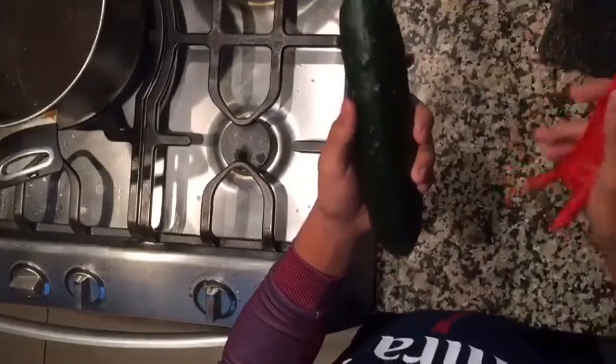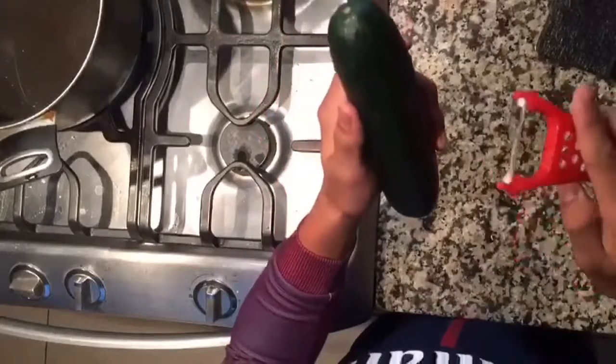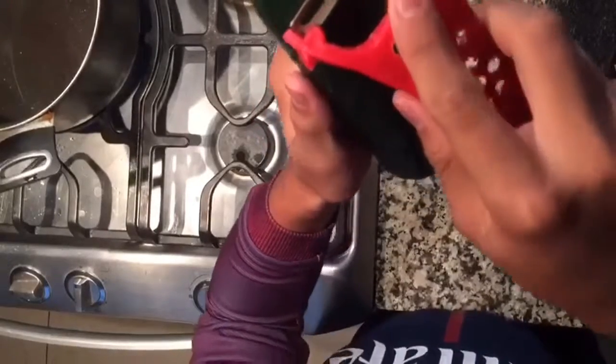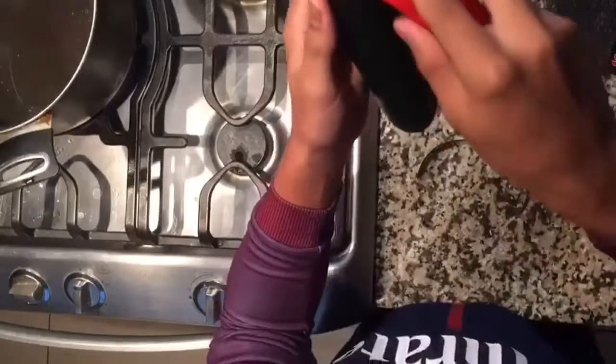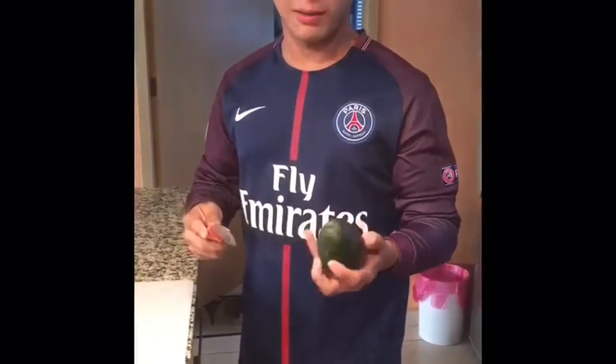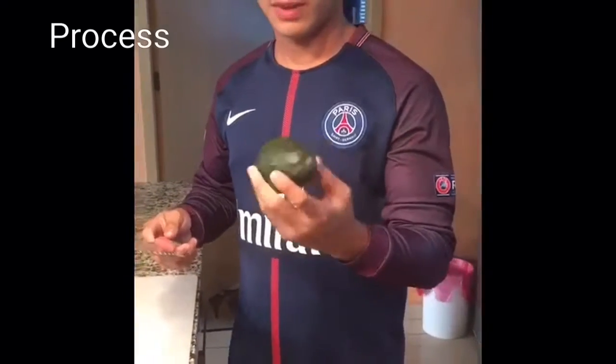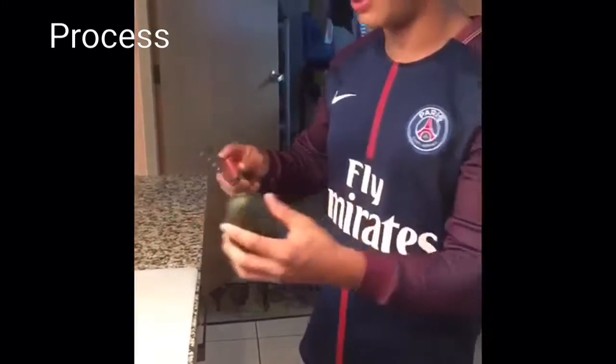First, we're going to start by cutting the parts of the cucumber. This will be a physical change because we are cutting it. We are going to cut the avocado. This will be a physical change because the avocado will not change its composition.